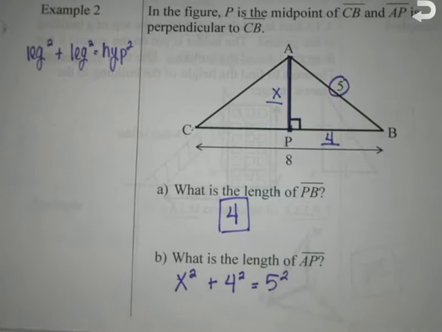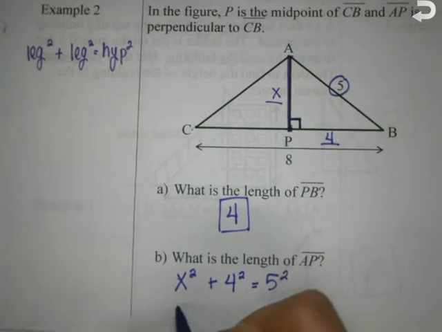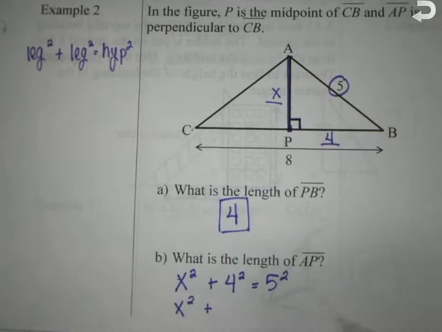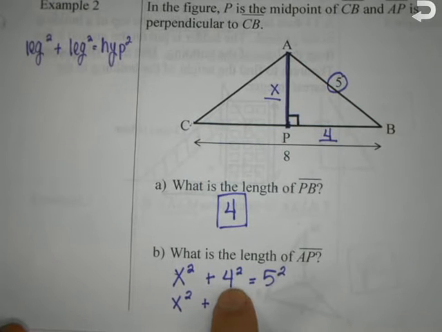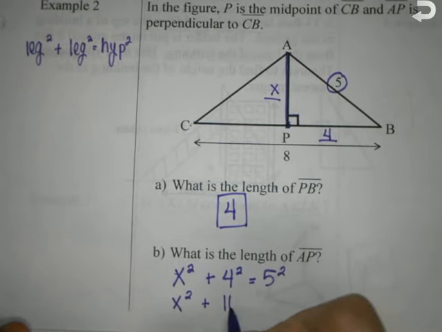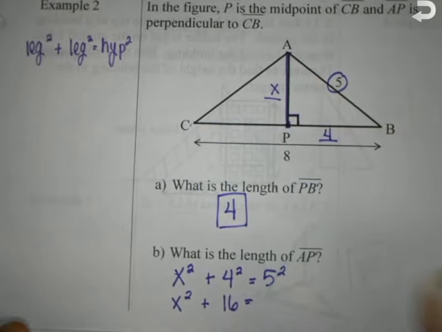This looks like something we can do. What is my first step? Somebody who has not volunteered yet. Jaime. Do what? Square them. Do the exponents, right? So x squared plus, what is 4 squared? 16. Equals 5 squared? 25. Okay, I'm going to move it up a little bit.